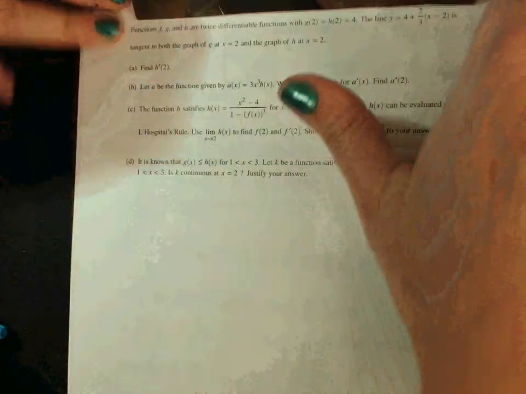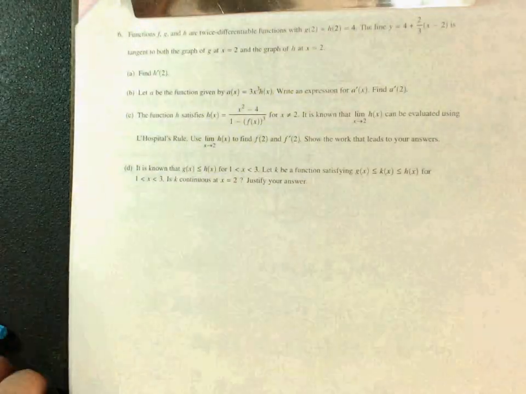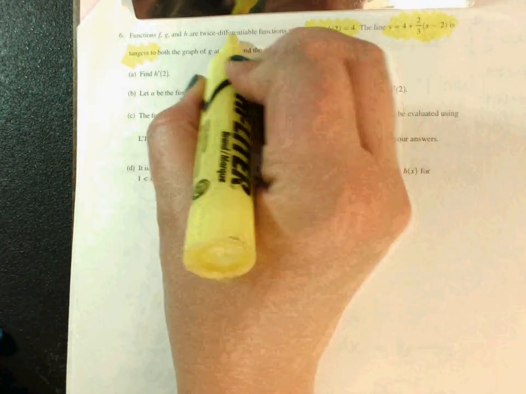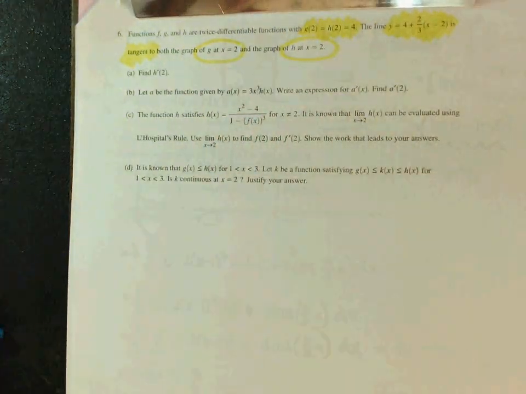Okay, first thing you should notice on number 6, it says that f, g, and h are all twice differentiable. Then it says that g of 2 equals h of 2, which equals 4. Then it says that this line is tangent to both the graphs of g and of h at 2. So, kind of weird, but my line is tangent to both of my graphs at that value.